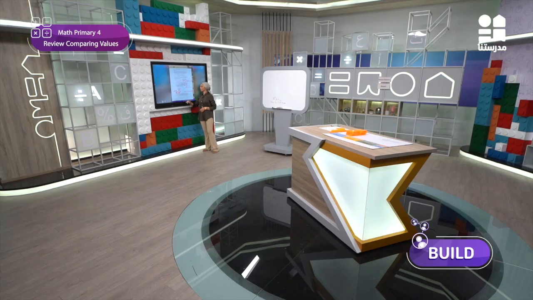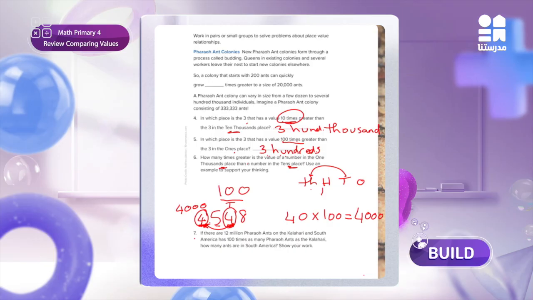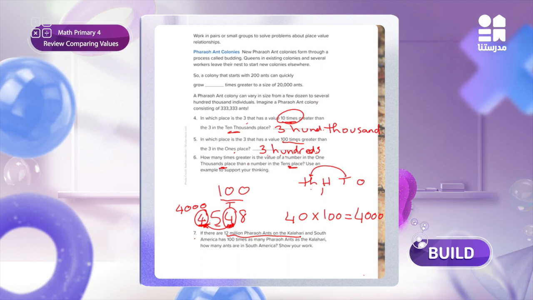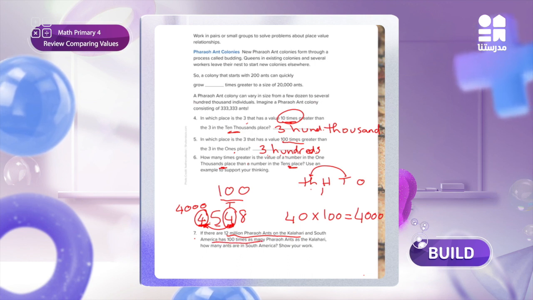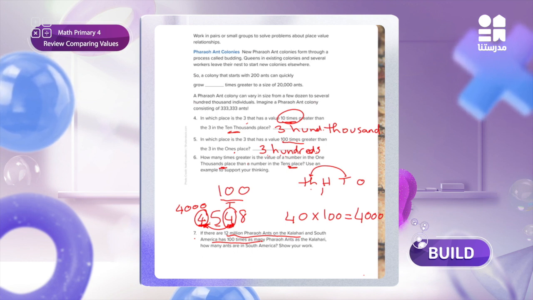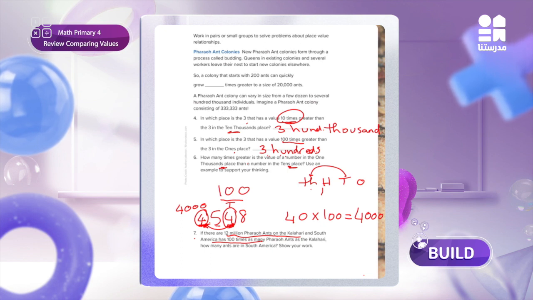Now, let's move to problem number 7. Here, there are 12 million pharaoh ants on the Kalahari, and South America has 100 times as many pharaoh ants as the Kalahari. So I have 12 million pharaoh ants in the Kalahari, and South America has 100 times as many. Okay? So, how many ants are in South America?